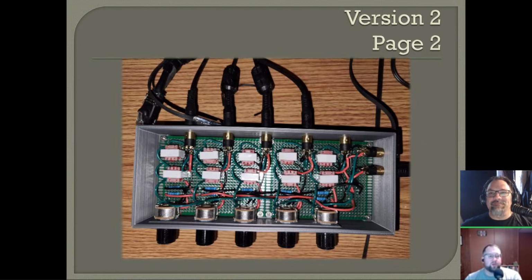On version 2, some of my goals: I'd never done any through-hole soldering, so I wanted to use through-hole components, wanted to actually use prototype boards on this one, and wanted it to be a little bit cleaner. We still have 5 inputs, 2 outputs. I've been pretty happy with this.